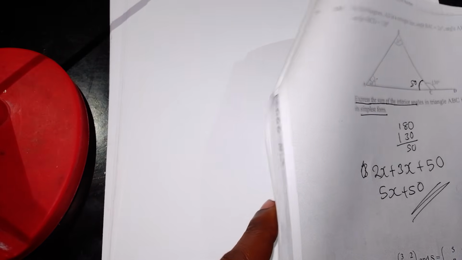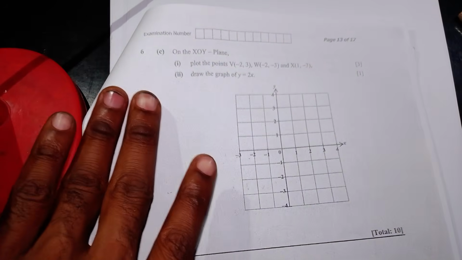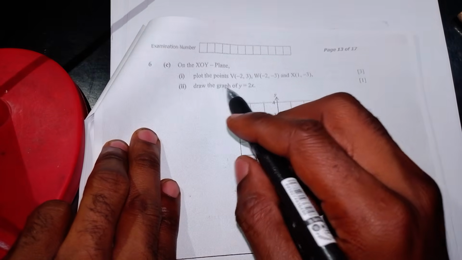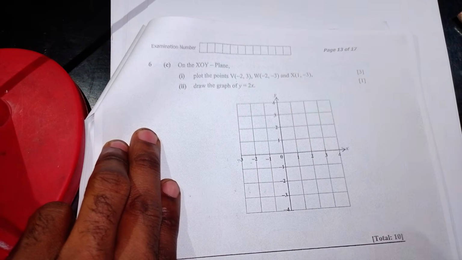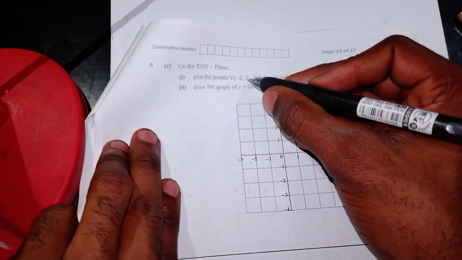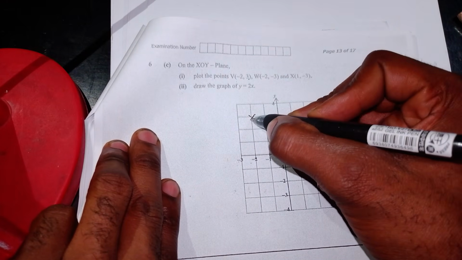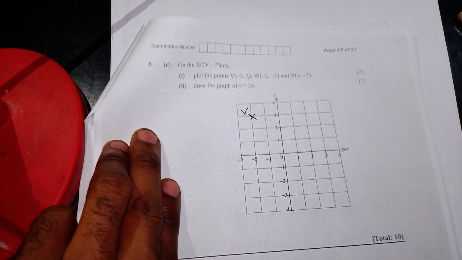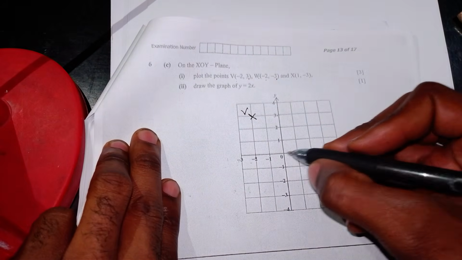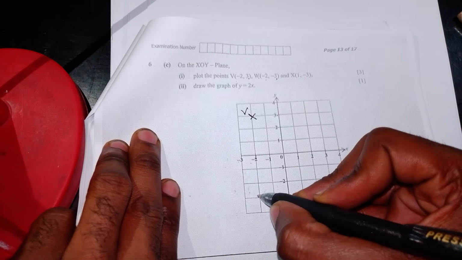And then the next part, C of question 6, is here. So on the XOY plane, plot the points V, which is minus 2, 3. So minus 2 on the x-axis, 3 on the y-axis. So we have this one here. You can put your V. And then we have negative 2, negative 3. So negative 2, negative 3, this one.